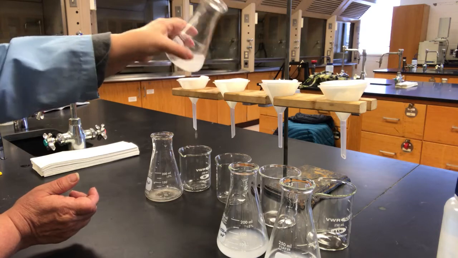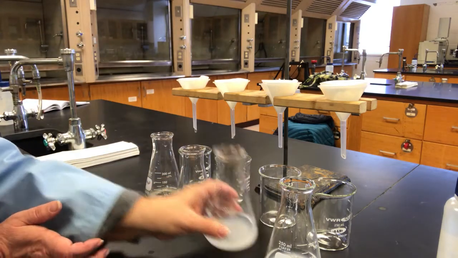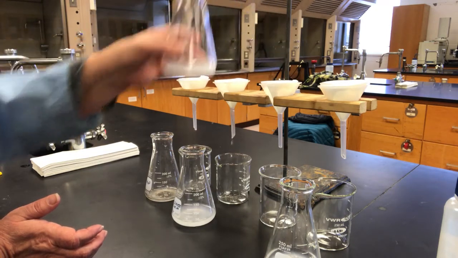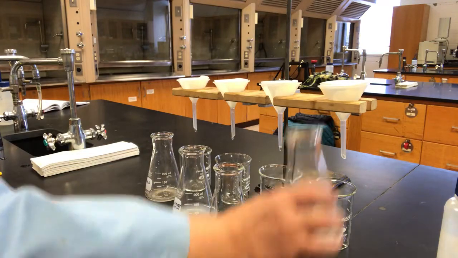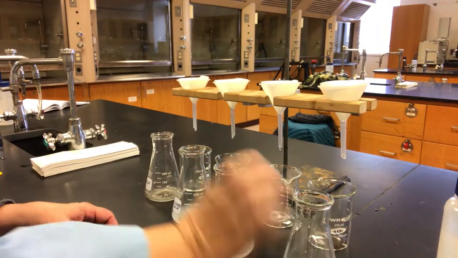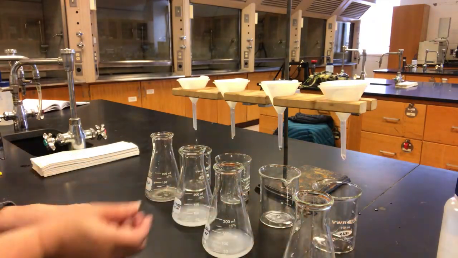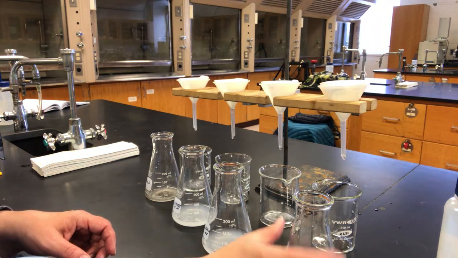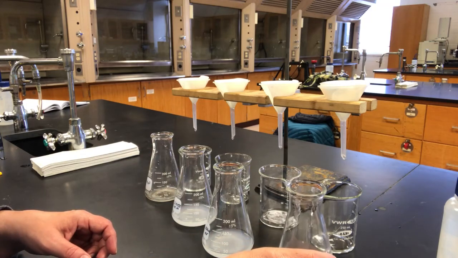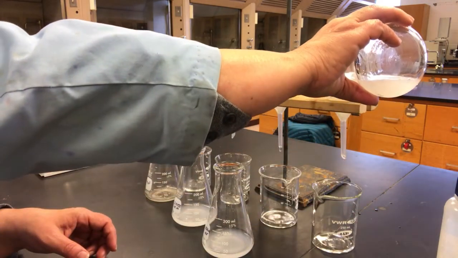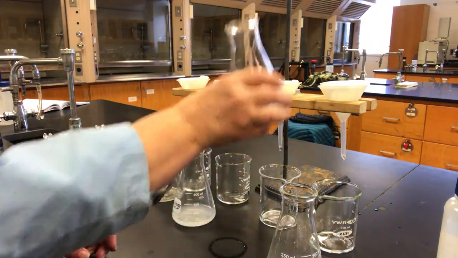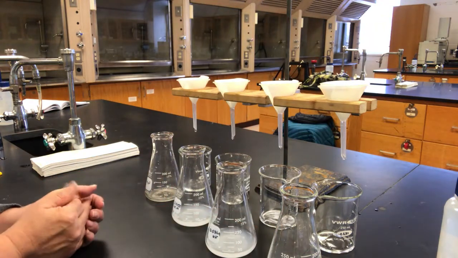And filter through. We're actually going to do this twice, to make sure that the solutions are clear before we start trying to quantify the amount of hydroxide that is currently dissolved in each solution. So we have to watch, and when I get enough space I'll add a little bit more. And as you can see, gravity filtration just takes a little bit of time.